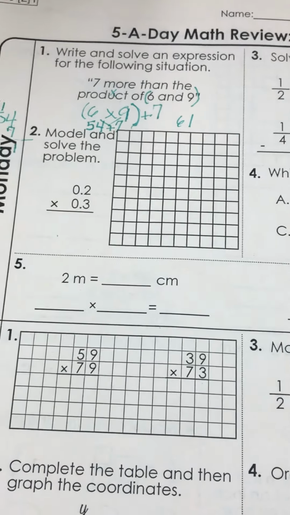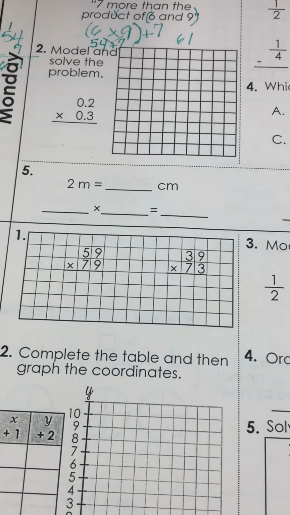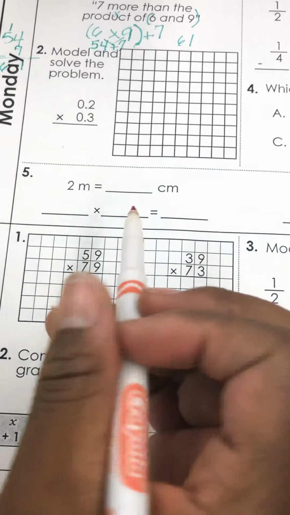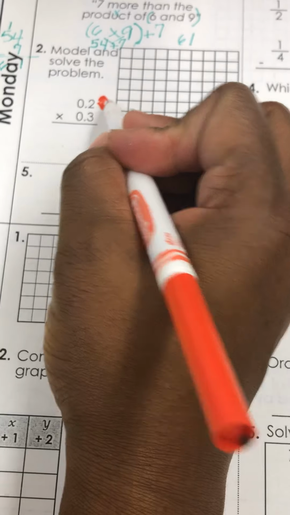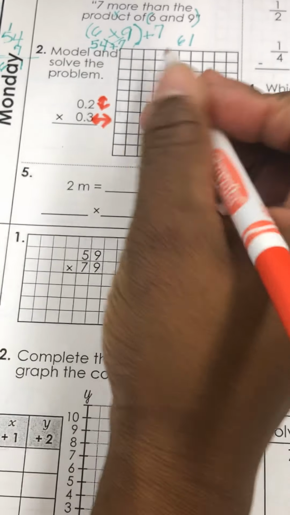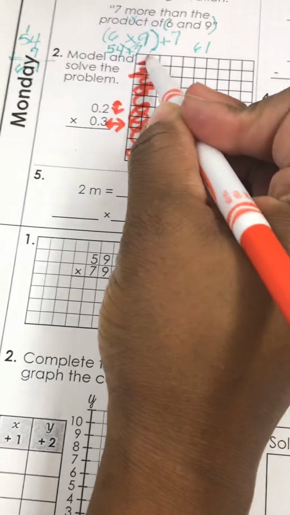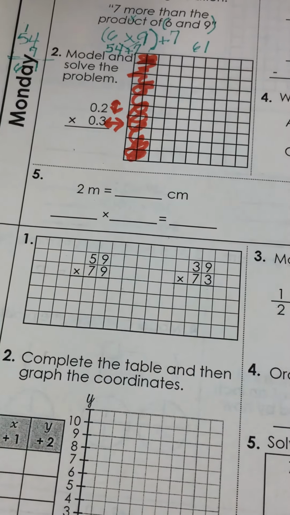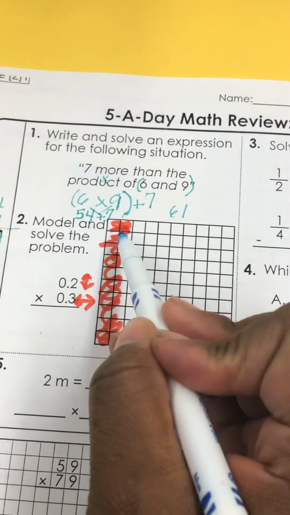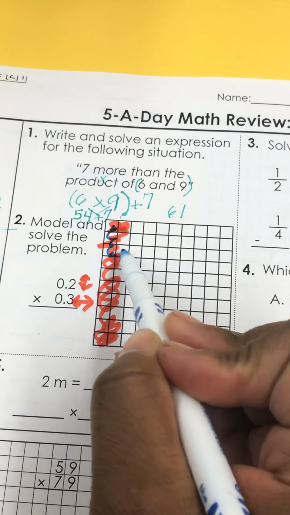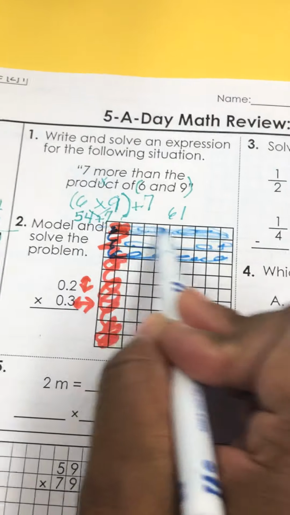All right, number 2. Move this up some. So we have 2 tenths times 3 tenths, which means we are multiplying a decimal by a decimal. So we're going to model one up and down and the other side to side, starting with the first factor, 2 tenths from top to bottom, times 3 tenths, so we're doing side to side.